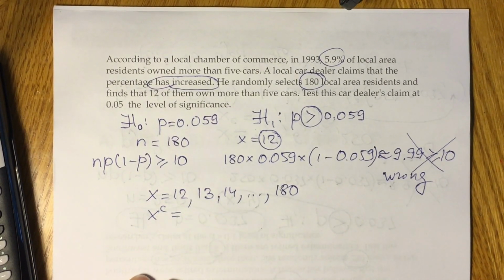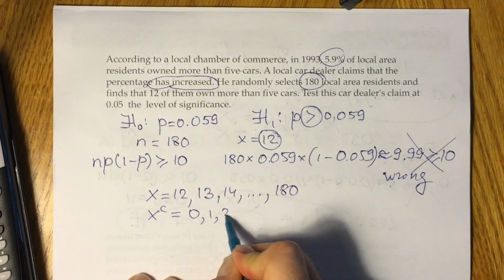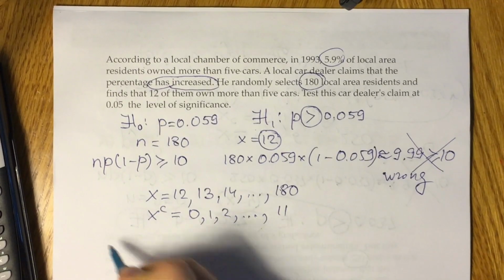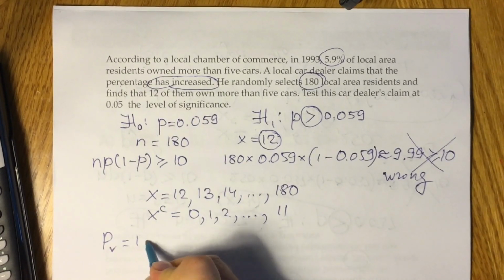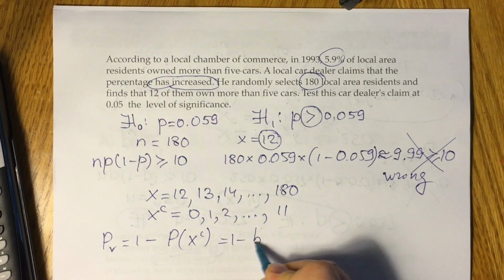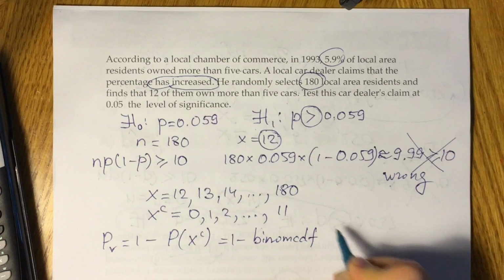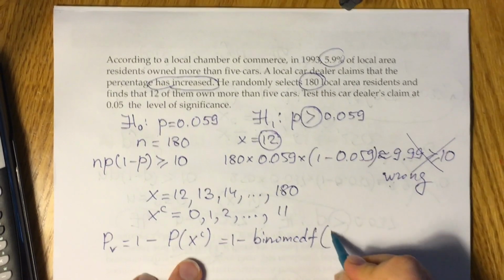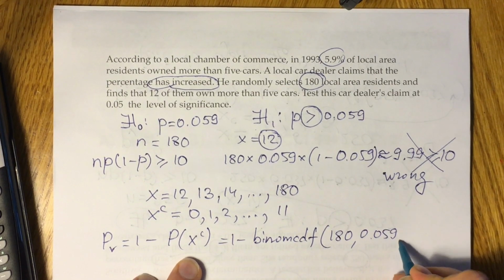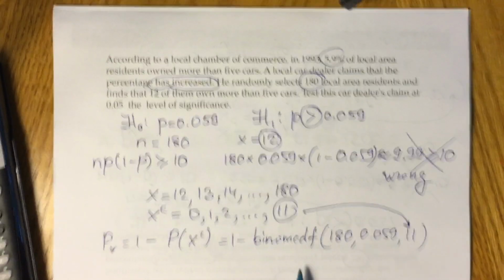Complement is everything not included in our original sequence. What is not included? 0, 1, 2, and the biggest number not included is 11. As usual, p-value would be 1 minus the probability of the complement. So 1 minus binomial cumulative probability distribution, where you will have your n 180, p 0.059, and the biggest number in the sequence which starts from 0.